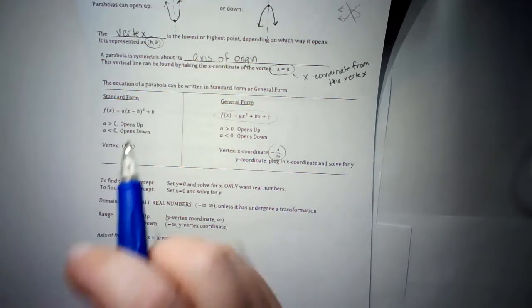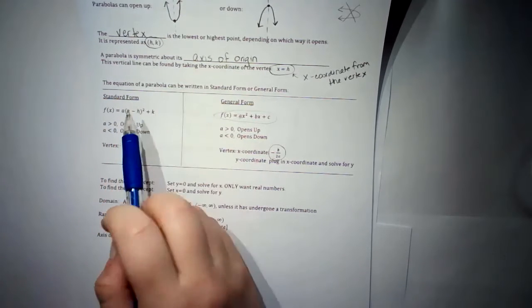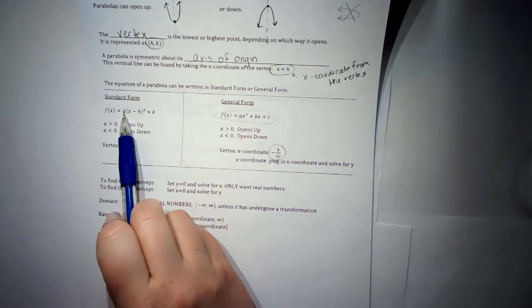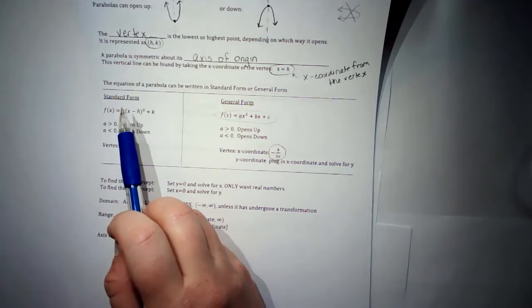We're almost taking half the circle, kind of, if you squint when you look at a parabola. So we only want the x squared, that's it. Okay, so this is your standard form. Again, if a is positive, whatever's outside the parenthesis, you're up. If a is negative, you're down.